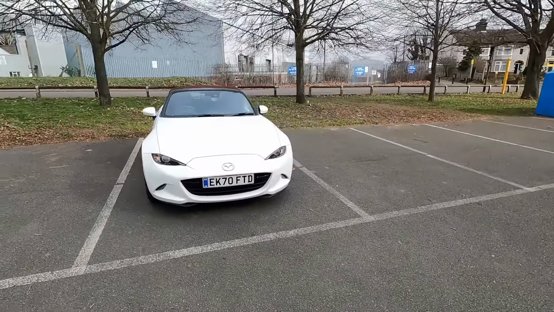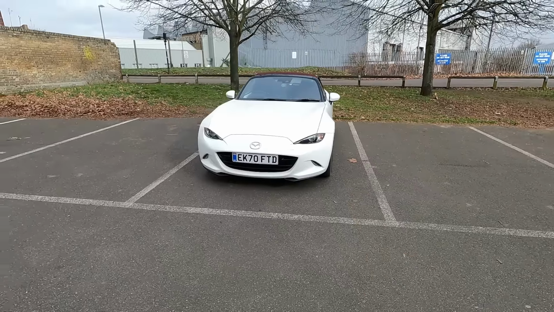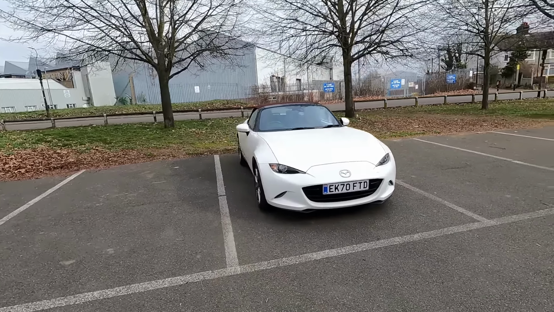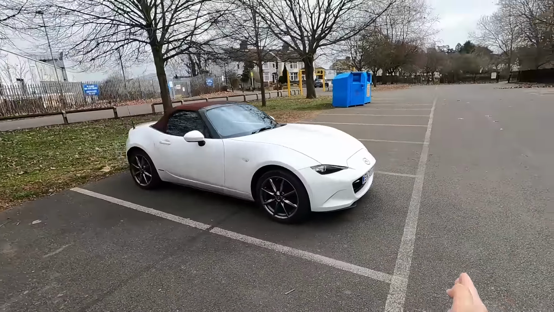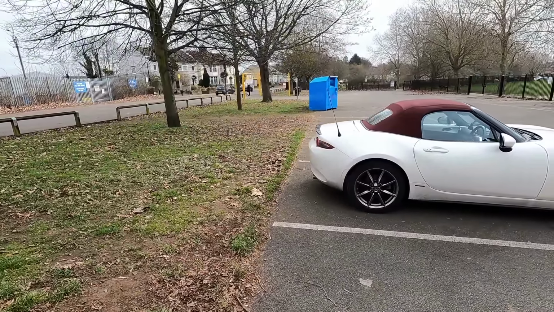So on the camera, I was a little bit closer to one side, and you can see that here. I think this gap is a bit bigger than that gap. Only just though. Close enough, and you can see now my front is well in the line and my back is closer to the grass.